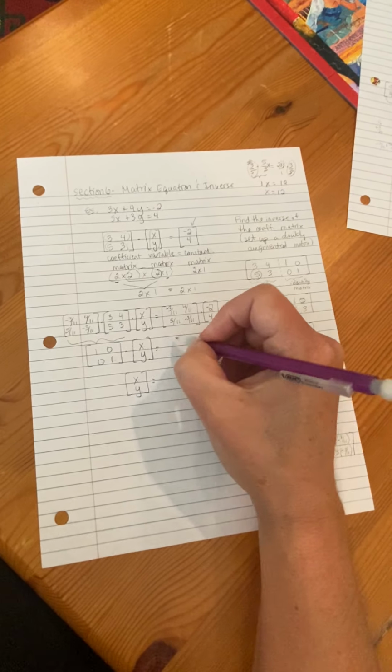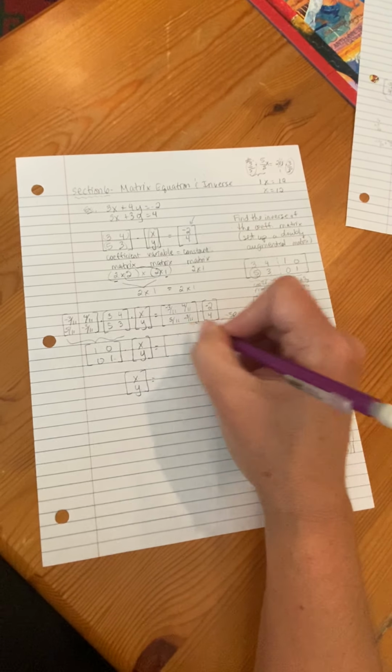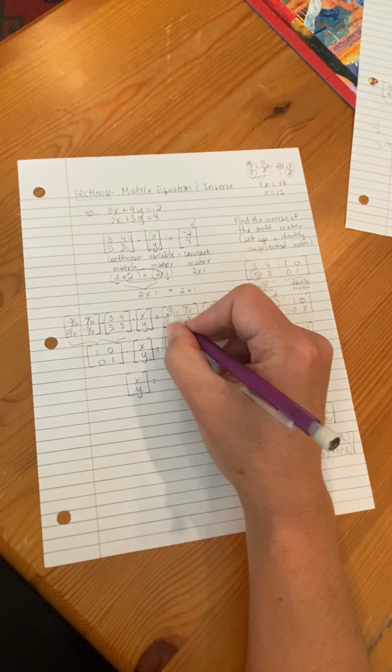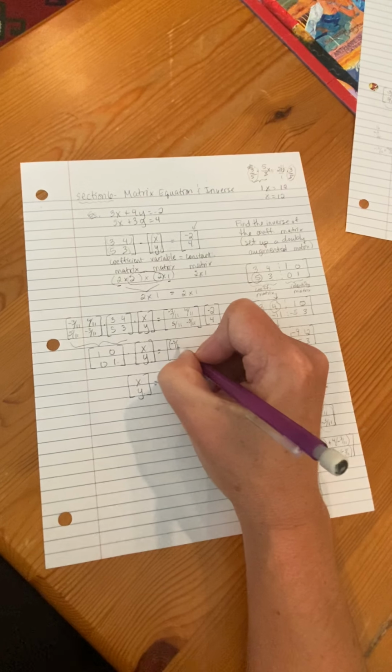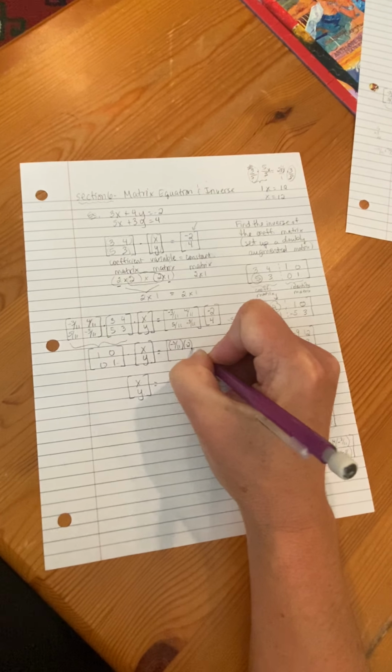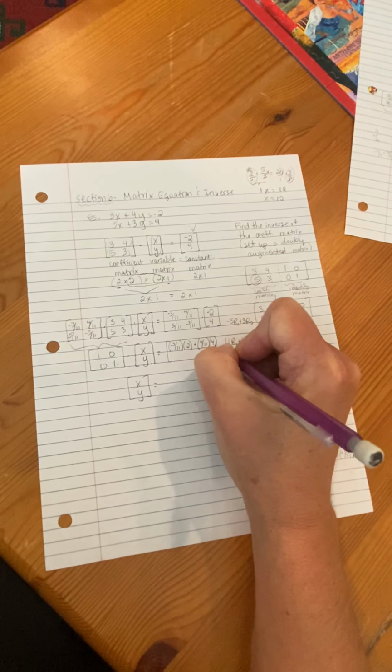So now over here, this is going to be just a 2x1 matrix, but let's show the work, okay? So row 1, column 1 is negative 3/11 times the negative 2 plus 4/11 times the 4.